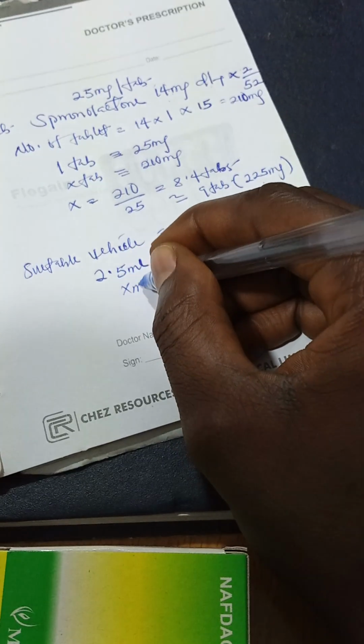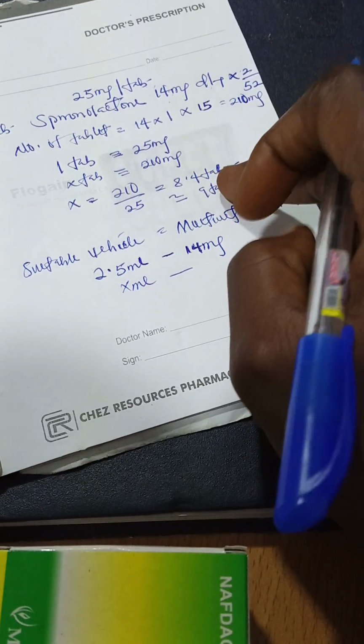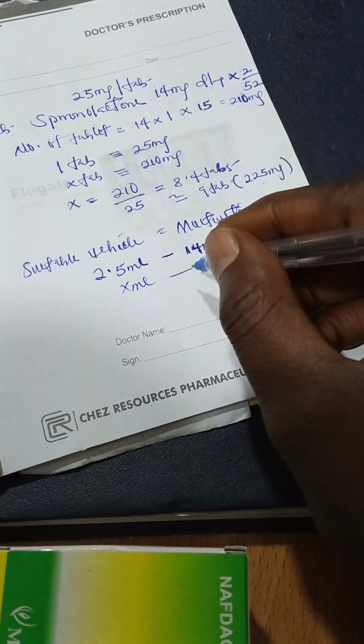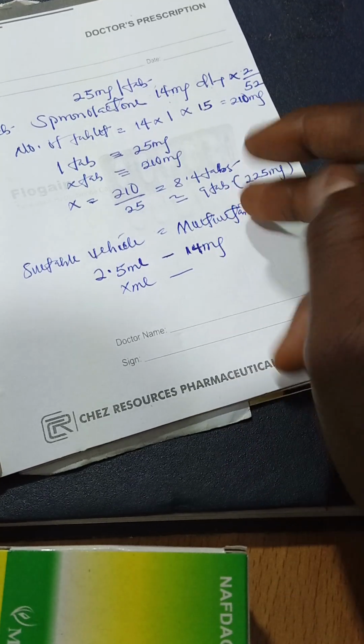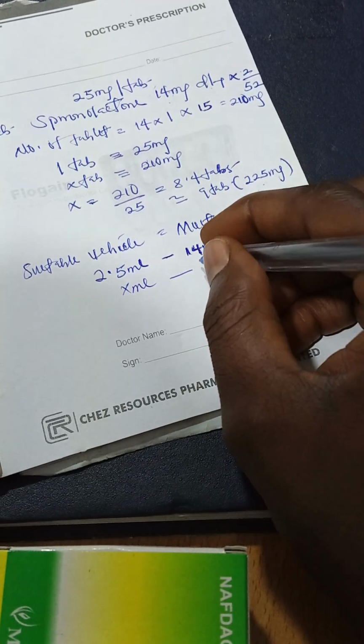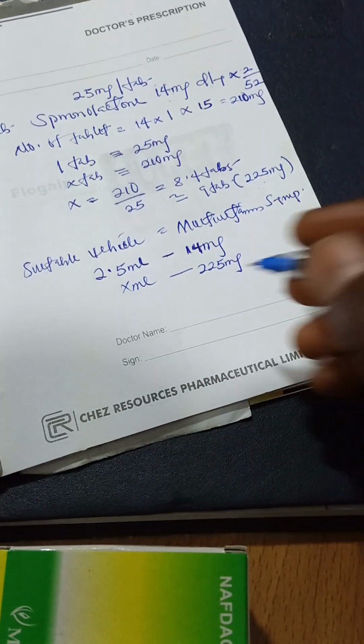Then X mil, we don't know the total amount of volume that we need to suspend the powdered 9 tablets of spironolactone. The 9 tablets is 225 milligram, right?